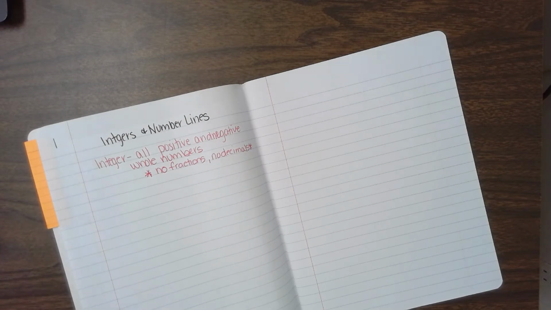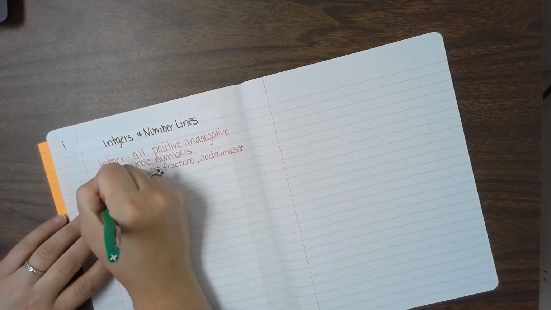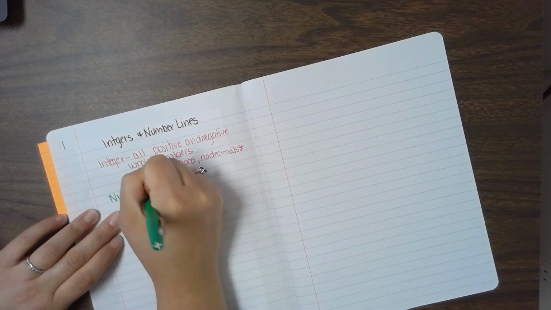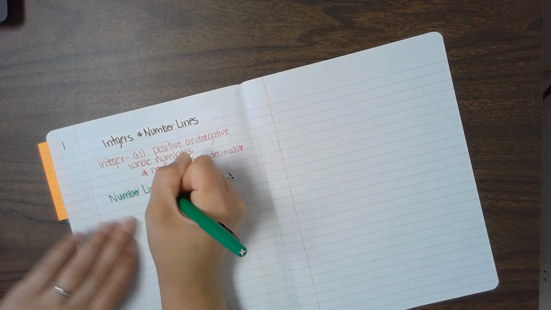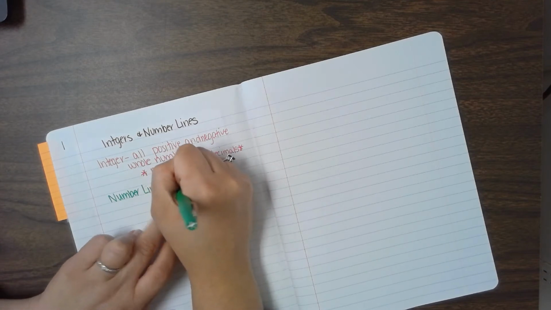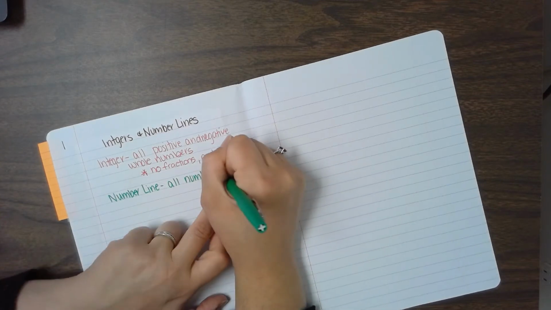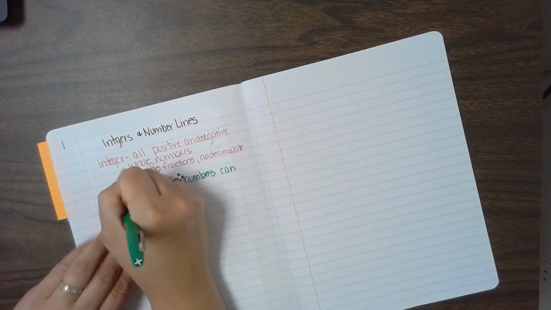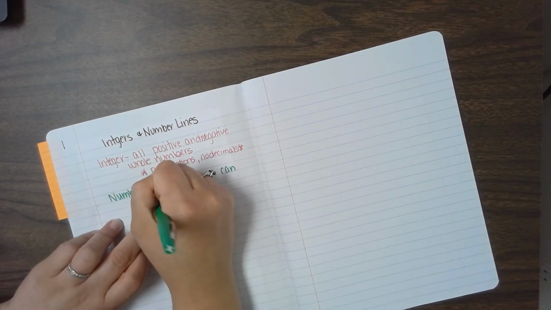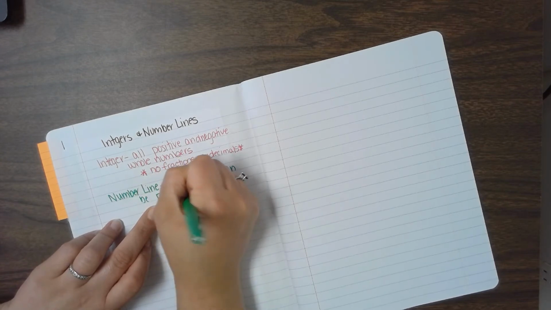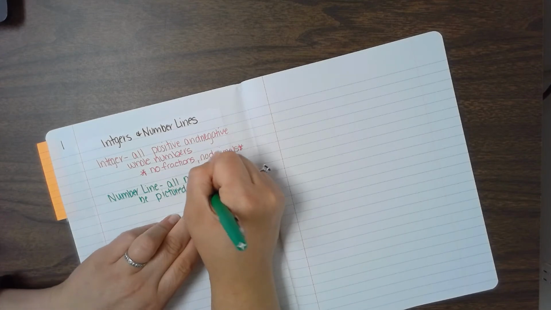The next thing we have is, what is a number line. So let's quickly define a number line. A number line is all numbers can be pictured on a number line.